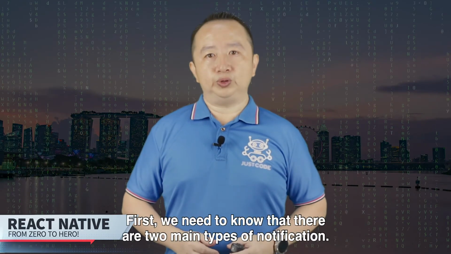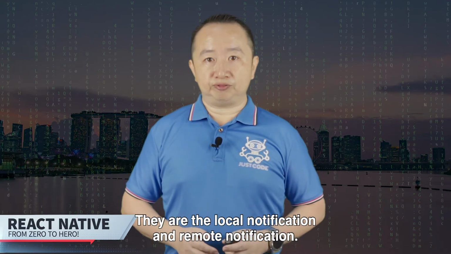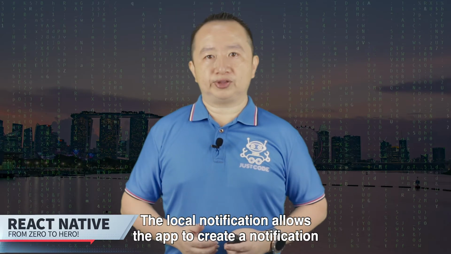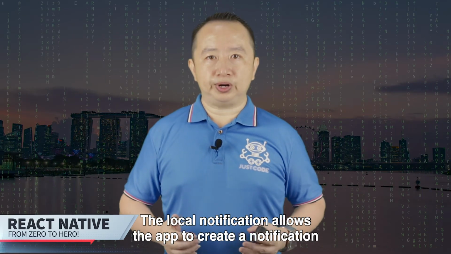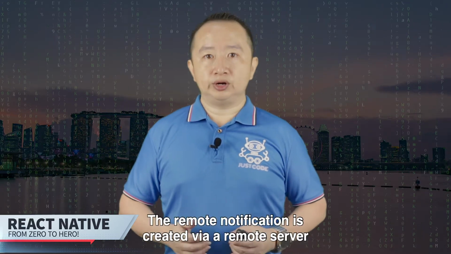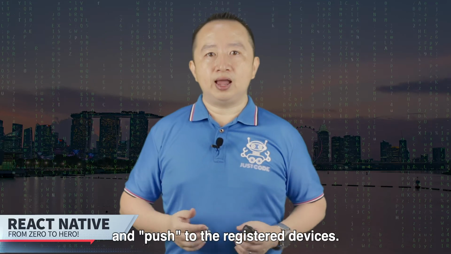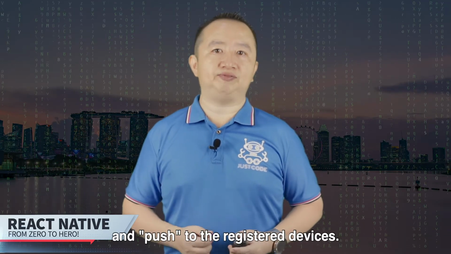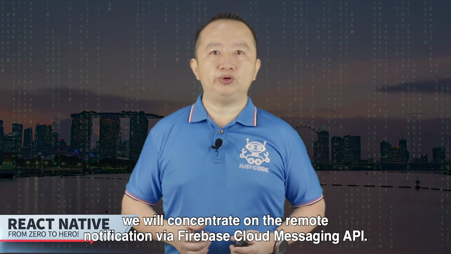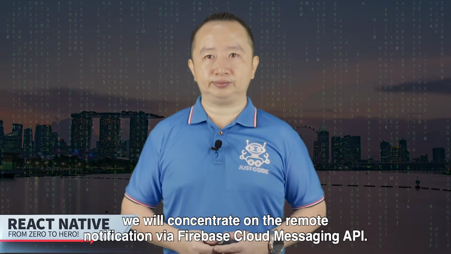First, we need to know that there are two main types of notification. They are the local notification and remote notification. The local notification allows the app to create a notification and display it within the device itself. The remote notification is created via a remote server and pushed to the registered device. In this tutorial, we will concentrate on the remote notification via the Firebase Cloud Messaging API.